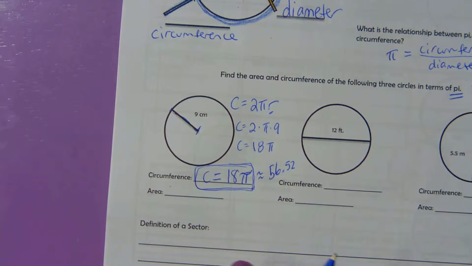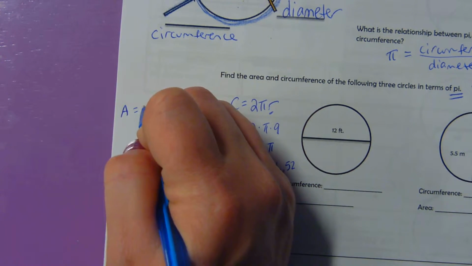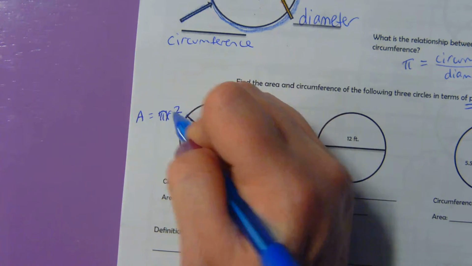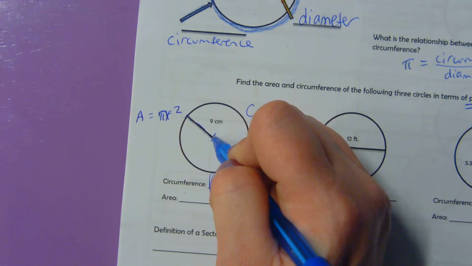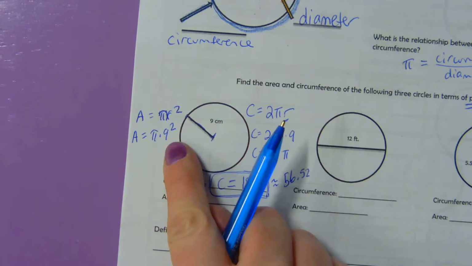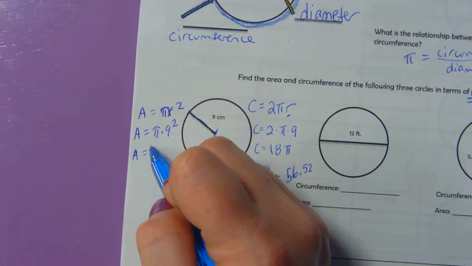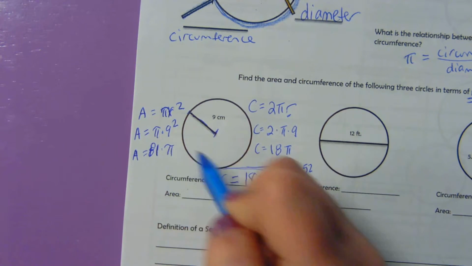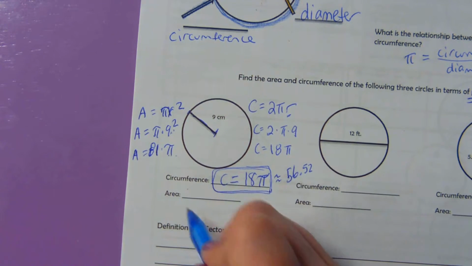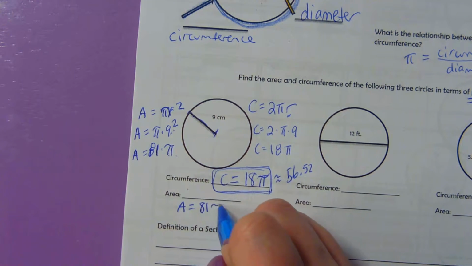All right. And the area formula, remember, is area equals pi r squared. They gave me my radius, so that makes my life a lot easier. My radius is 9, so I say area equals pi times 9 squared. Area equals 81 pi. Notice I switched the order here because we usually put the number first and then say pi. So my area is 81 pi.